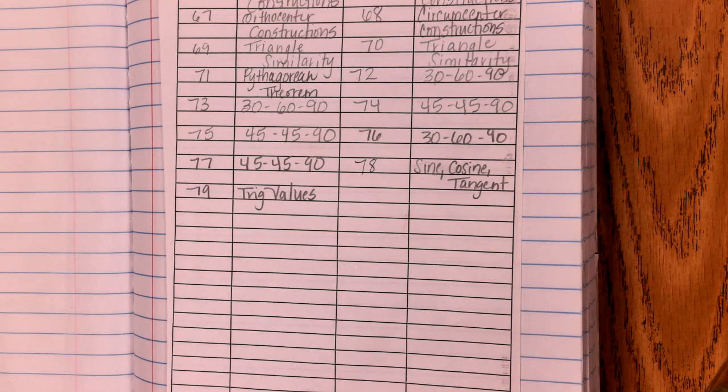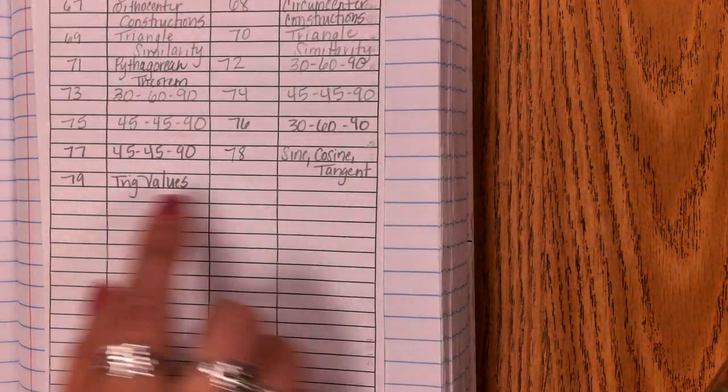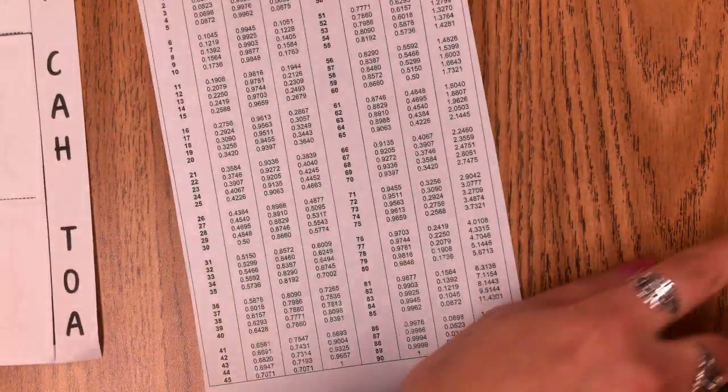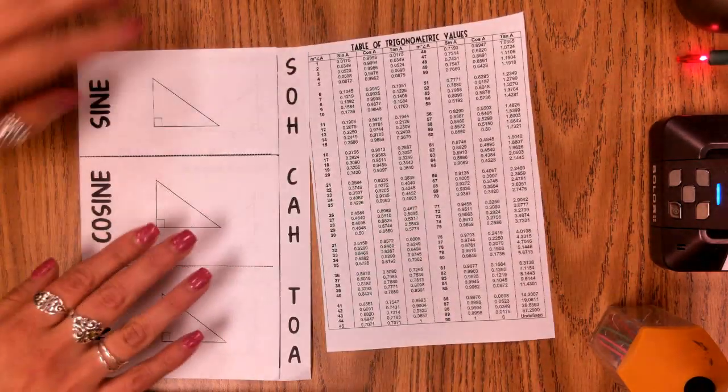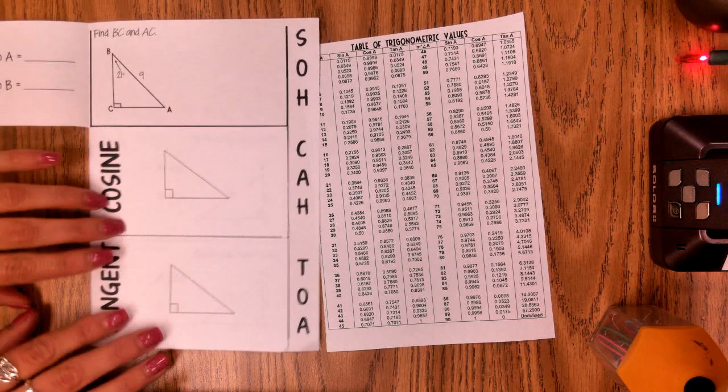Alright, so we got pages 78 and 79 that we're going to do today. And then you're going to watch a couple videos on your own. So today we're looking at sine, cosine, tangent, and trigonometry values in your journal. First thing you might want to do is trim down this paper. And on this one, I just kind of cut off these little pieces here.